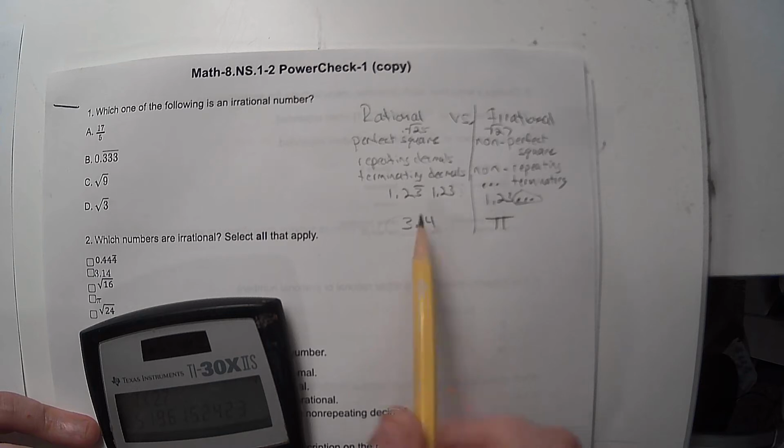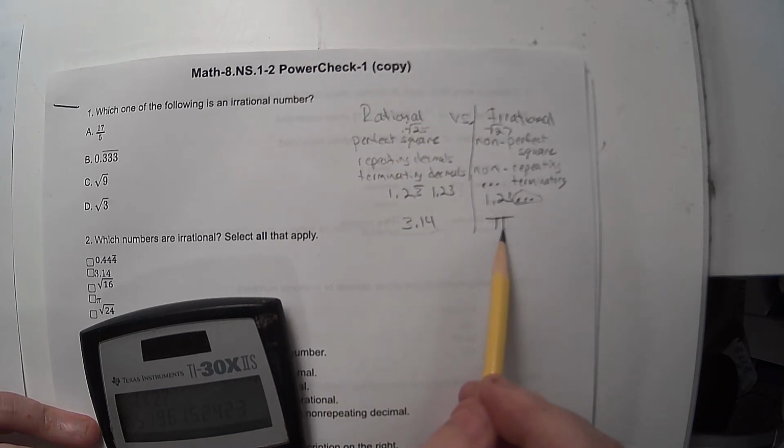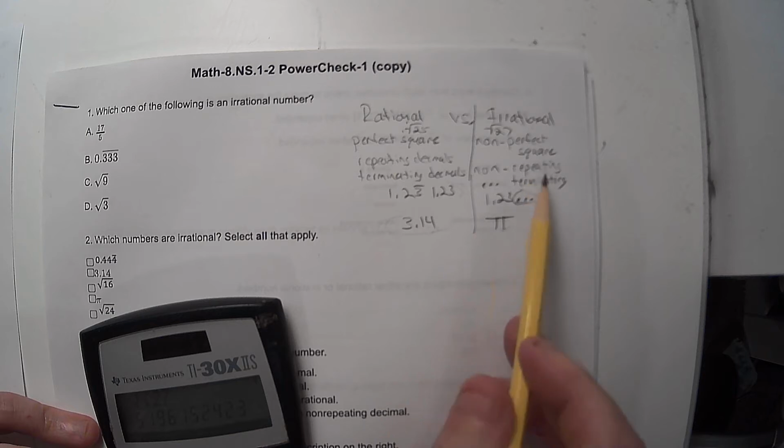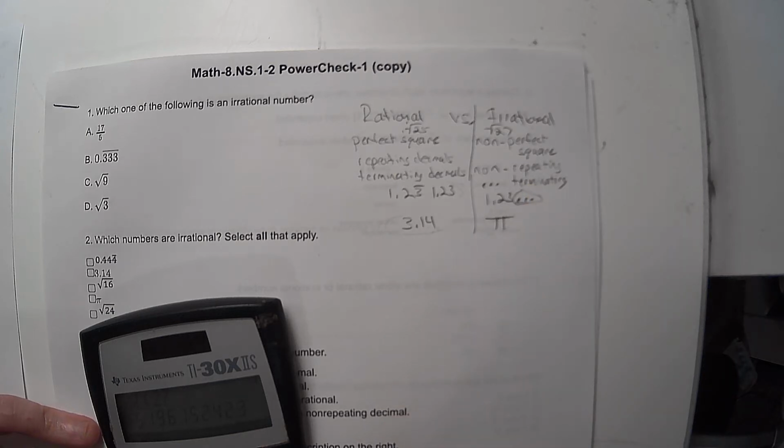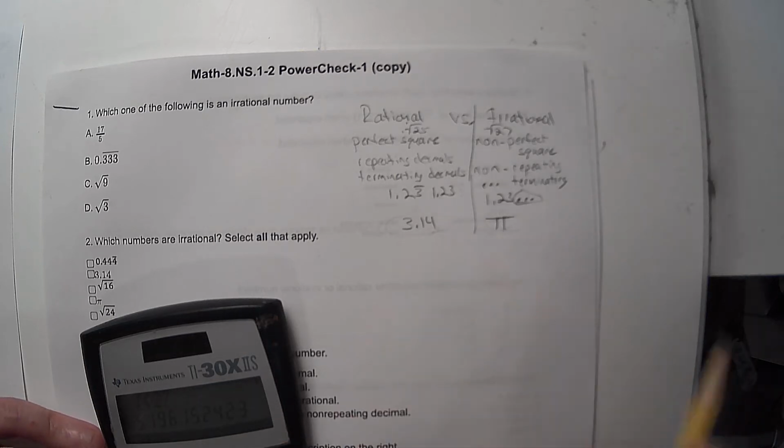So 3.14 is rational, but when you see this symbol, that's the one that's non-repeating, non-terminating. That's the one that is going to be irrational.